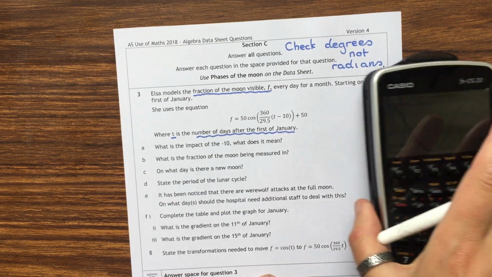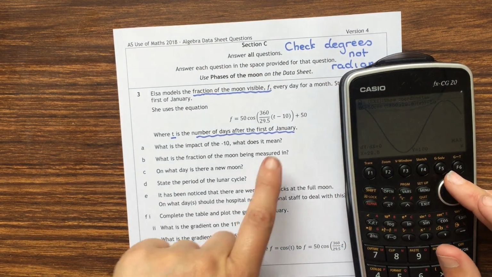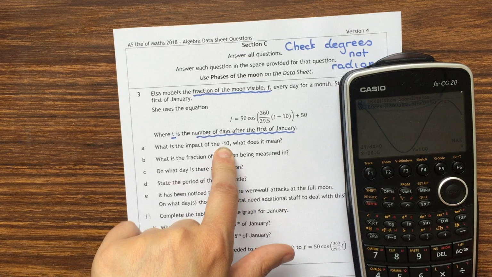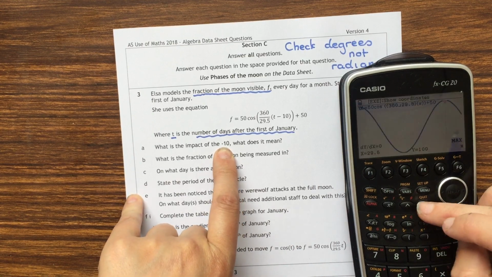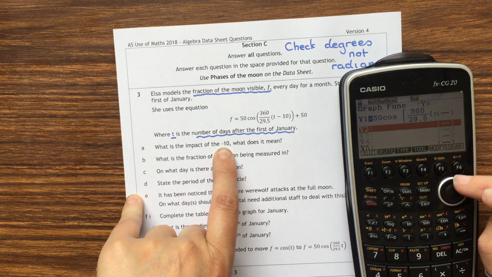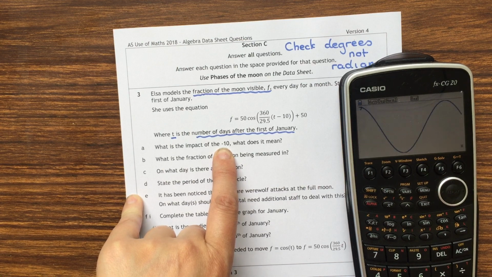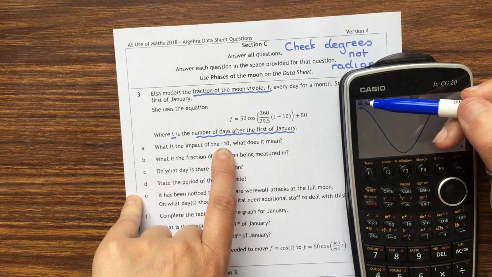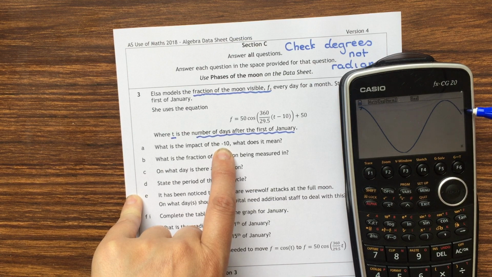So, if we put this equation into our calculator, we're being asked about the impact of the -10. If we put it in first without the -10, we've got a graph that starts at the top, goes down and cycles 3.